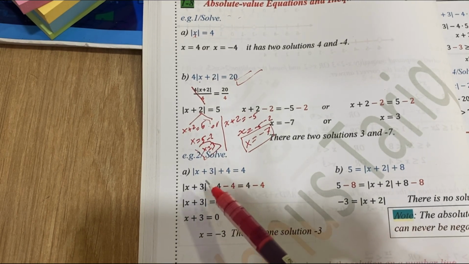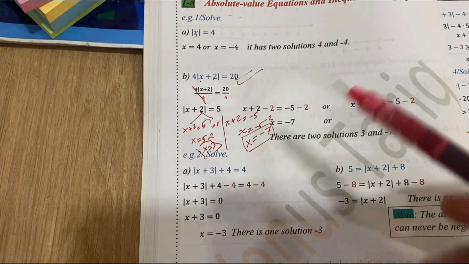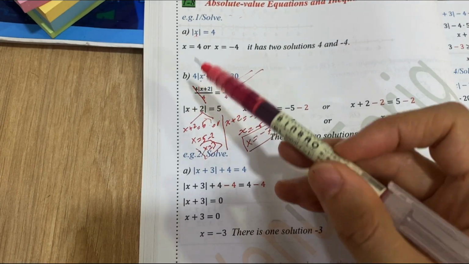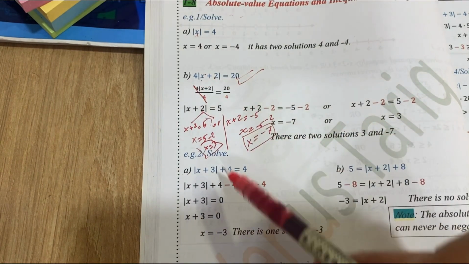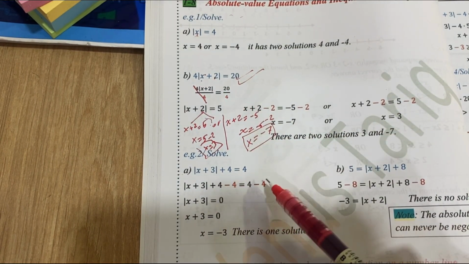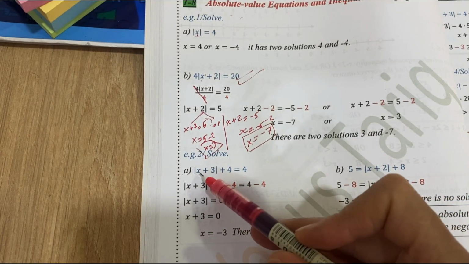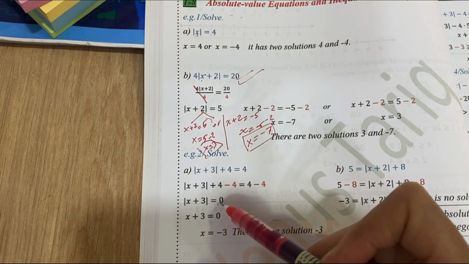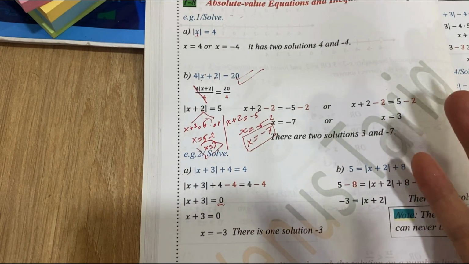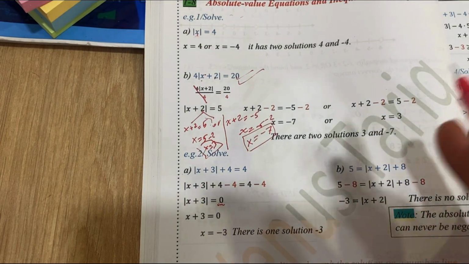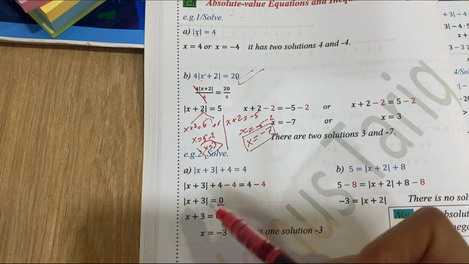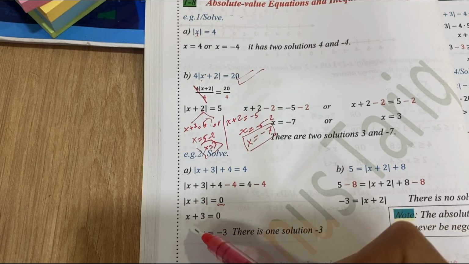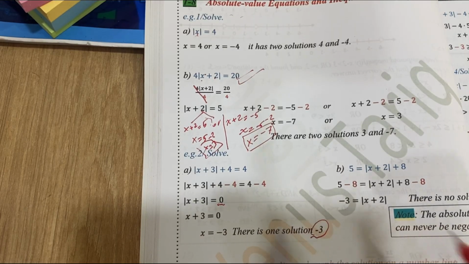In example 2B, we must solve that equation. Also, we have a plus there. So that is the difference between example 1B and example 2A. There we have multiplication, but here we have plus. So for plus, we move the 4 to the other side, so it just remains 0. Then we have absolute value of x plus 3 equal to 0. Every time, students, when the absolute value equation is equal to 0, we have one solution, not two solutions. We move 3 to the other side. It is equal to negative 3, so we have just one solution, and it is negative 3.